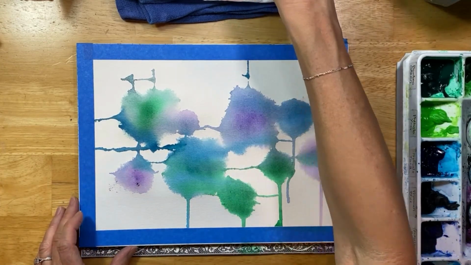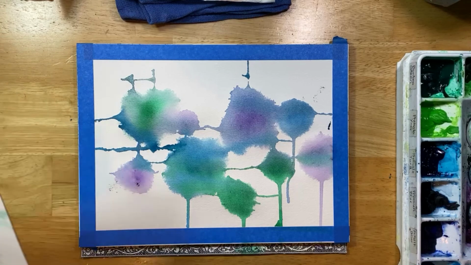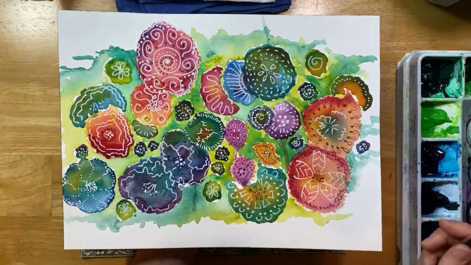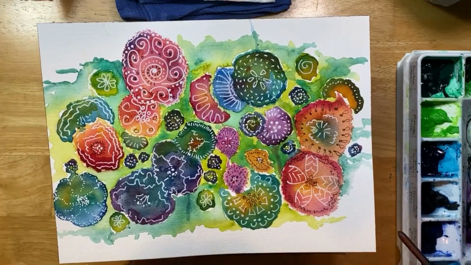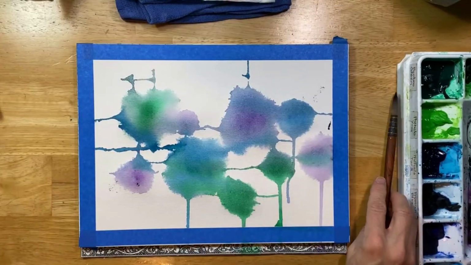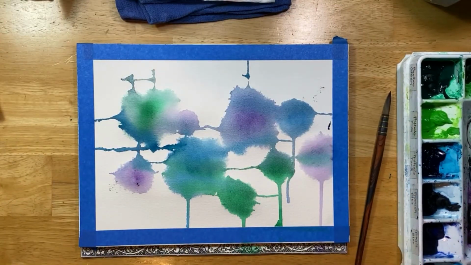Okay, so let's take a look back again at this one that I did before. Hold on one second. My dog is right here and he wants to go outside. Okay, there you go.